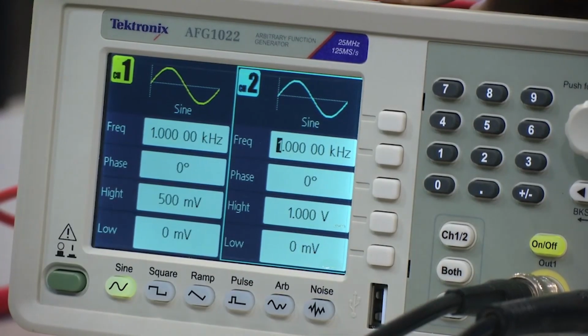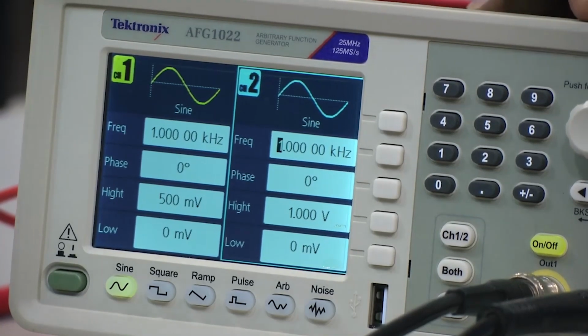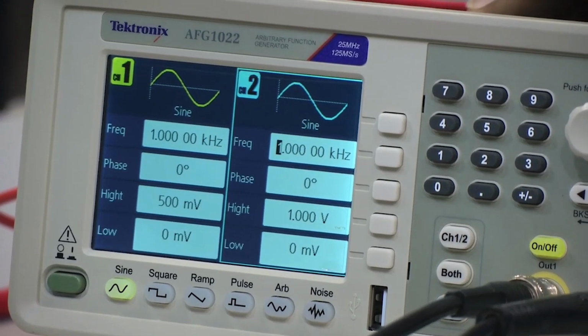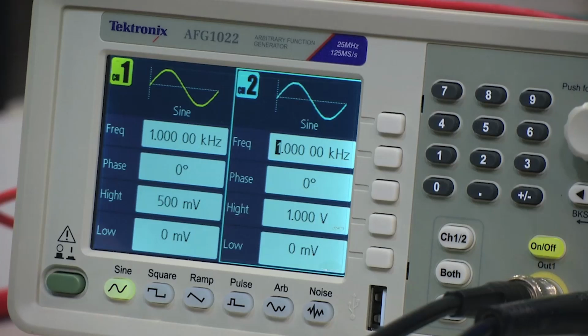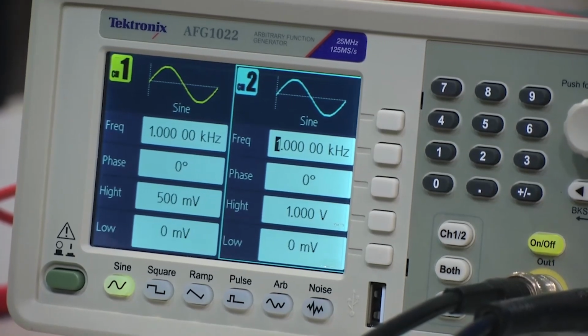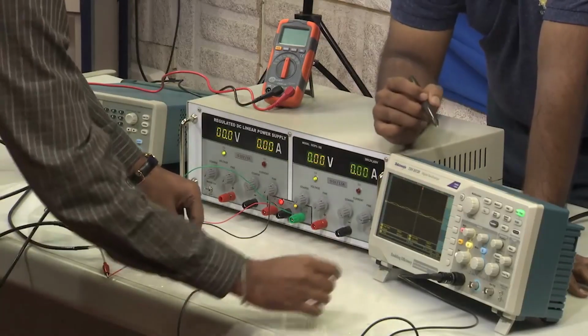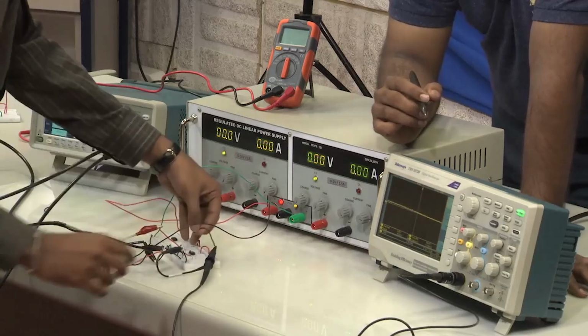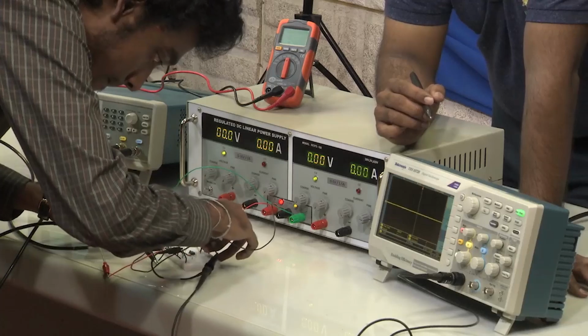Now we are applying 1 volt and 0.5 volts, frequency is constant at 1 kilohertz, phase is 0 degrees. What will the output be? The output will be 1 volt plus 0.5 volts, times the gain. So the output will be the sum of the inputs plus amplification. Let us see the output on the oscilloscope. We connect the oscilloscope to the output of the summing amplifier.